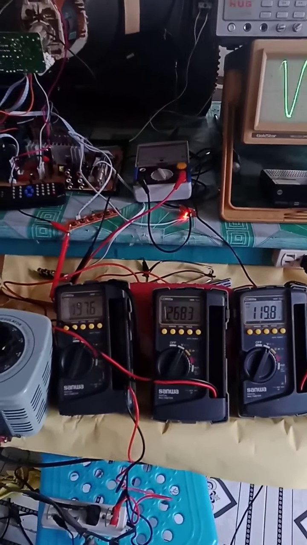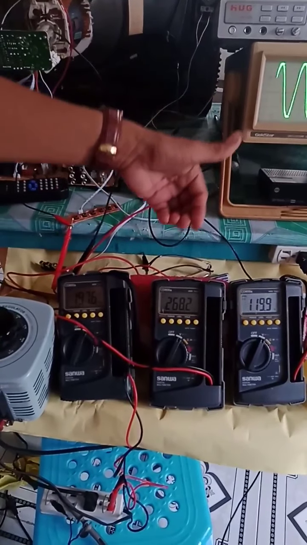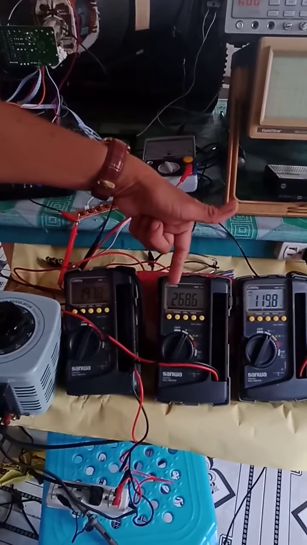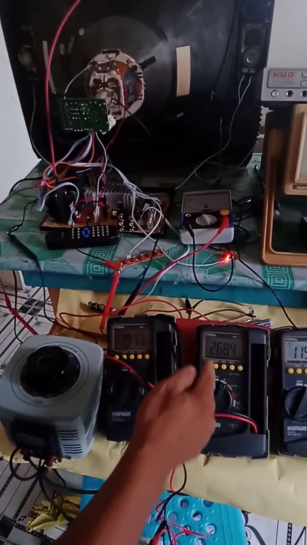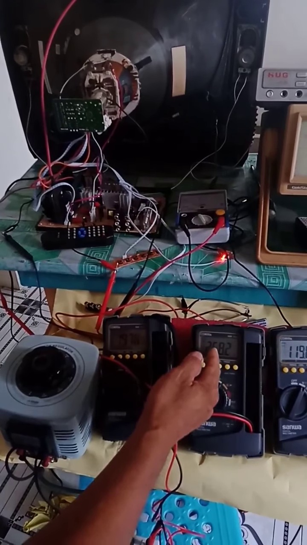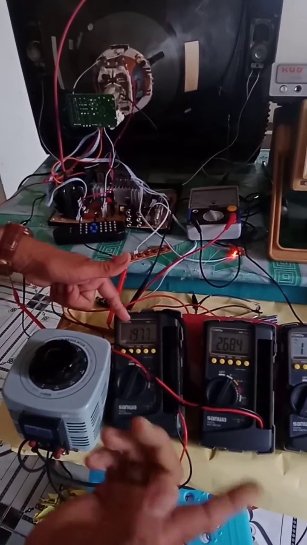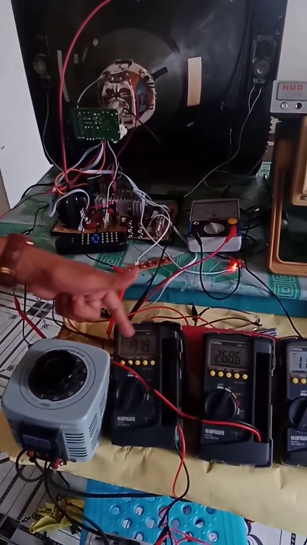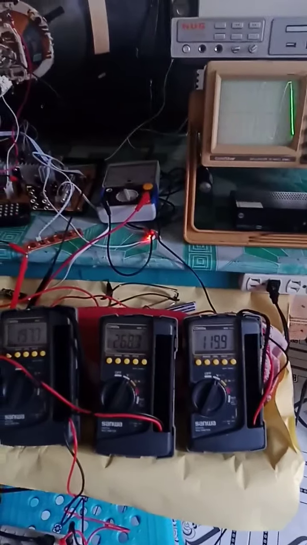It goes down. A while ago, it was 305 volts, but now the voltage across the capacitor is only 268. It goes down because the input AC voltage from the outlet is lowered down to 197. But look at the voltage at the output of the regulator.